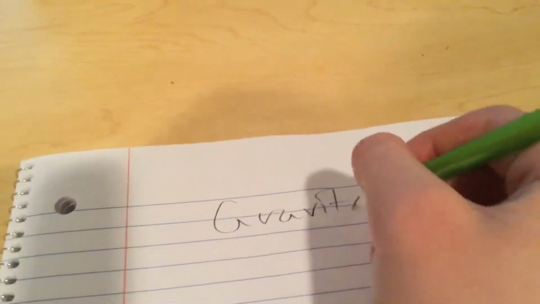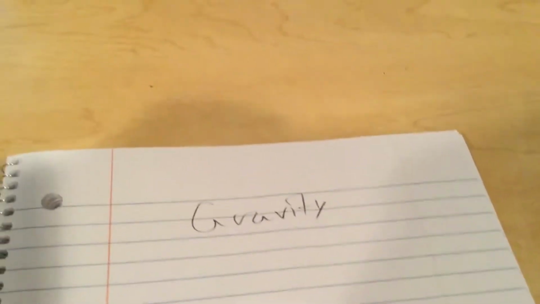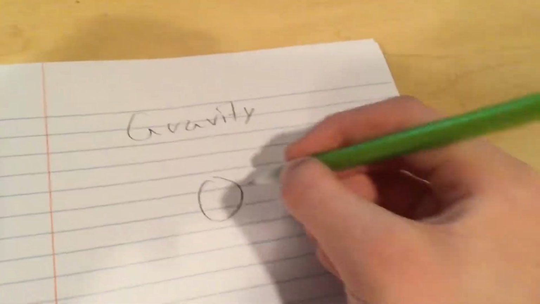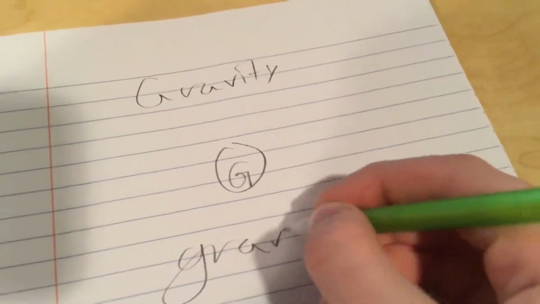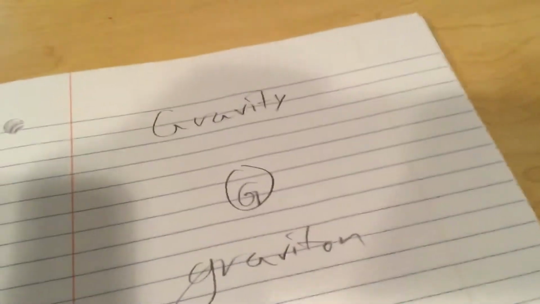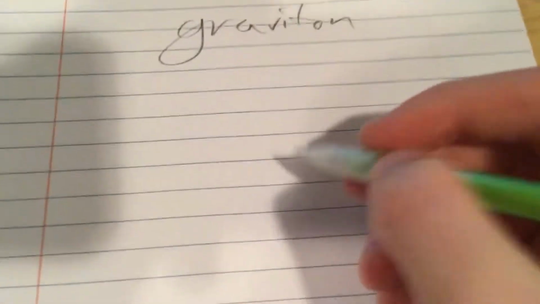Now we get to the fourth force. Gravity. That was supposed to be a G. This would be called the graviton, except it doesn't exist because, I don't know how to draw Einstein's face, but Einstein said that gravity is caused by a mass warping space-time.